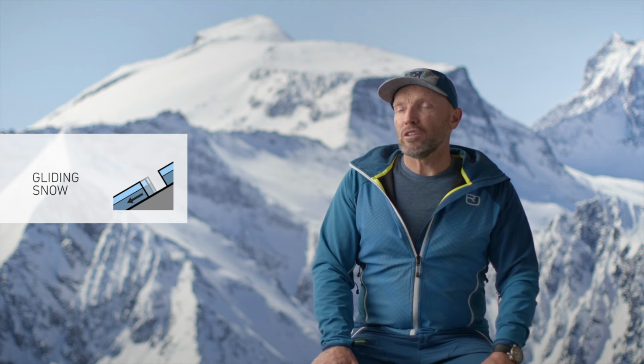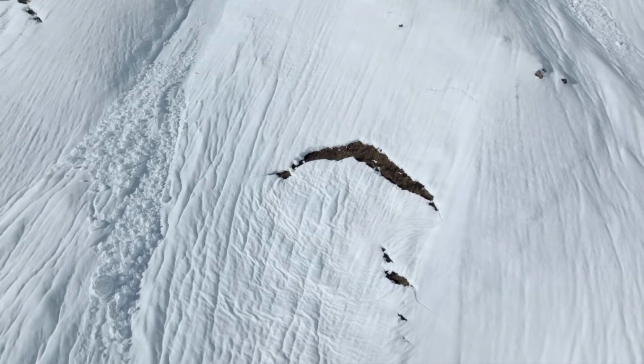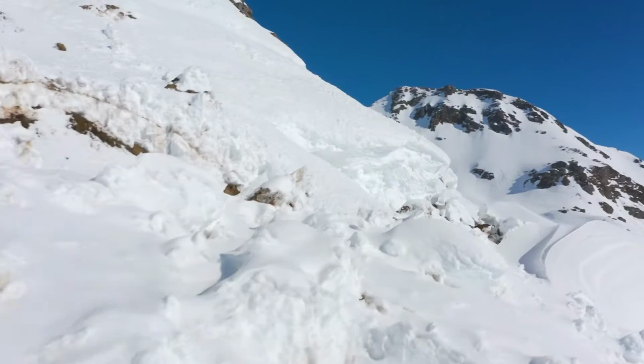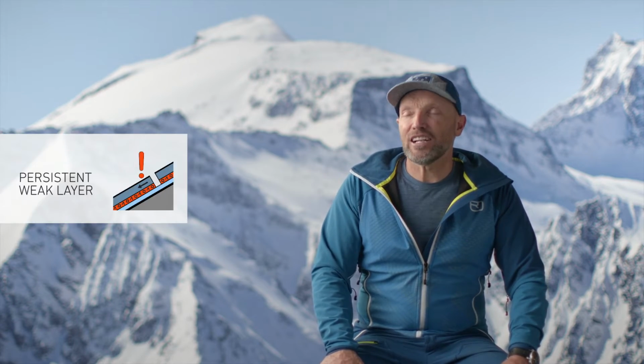Gliding snow problems only occur in areas where the ground is smooth. That means on meadows, on steep meadows, or on rock slabs. Because the danger is indicated by gliding snow cracks, they are very easy to deal with and don't usually pose major problems for tours. Of all the avalanche problems, the most difficult to identify is the persistent weak layer problem.